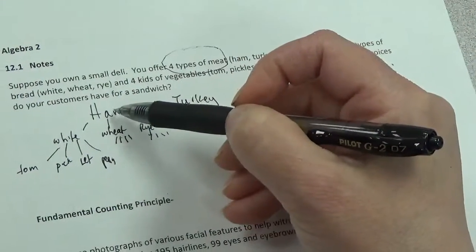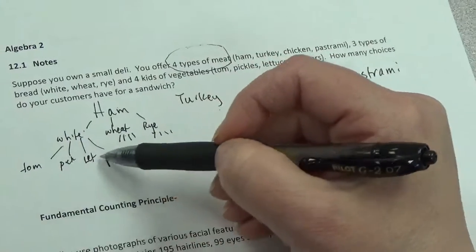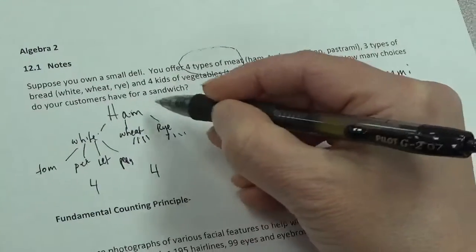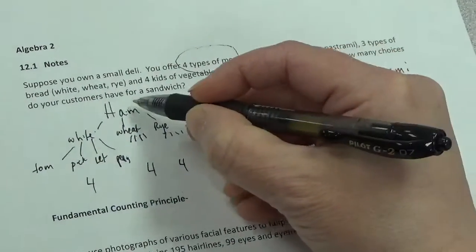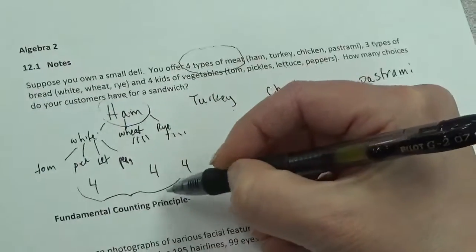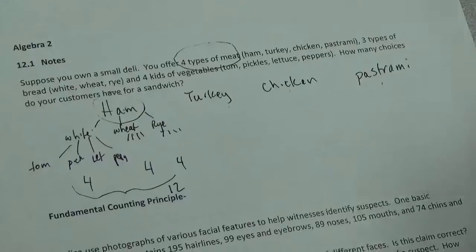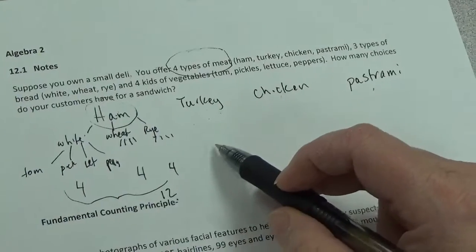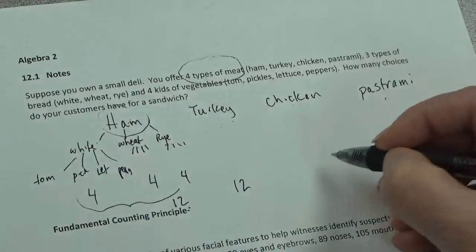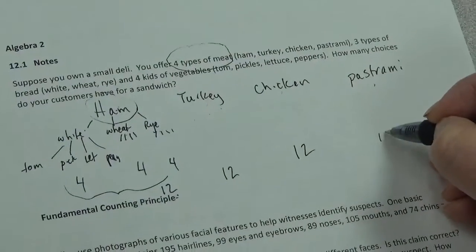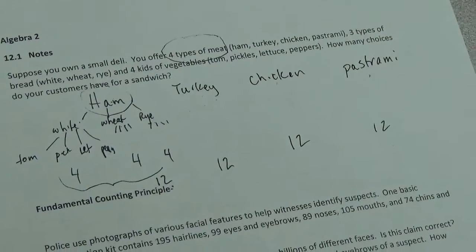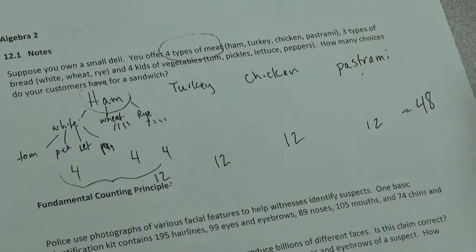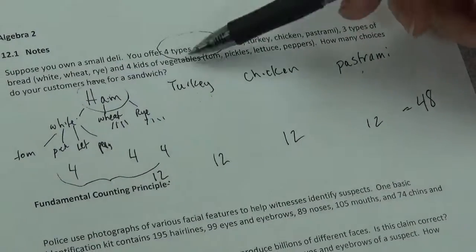So if you'll notice, with ham and white bread, I could have 4 different kinds of sandwiches. If I chose ham and wheat bread, I could have 4. And if I chose ham and rye bread, I could have 4. So with this one possibility of meat, I have a total of 12 different kinds of sandwiches to choose from. So I have 12 that I could choose with ham. The same thing would happen with turkey. 3 breads, 4 vegetables with each bread. So I could have 12 possibilities with turkey, 12 possibilities with chicken, and 12 possibilities with pastrami. So if you'll notice, what we have here then is 48 different kinds of sandwiches we could have with 4 meats, 3 breads, and 4 vegetables.